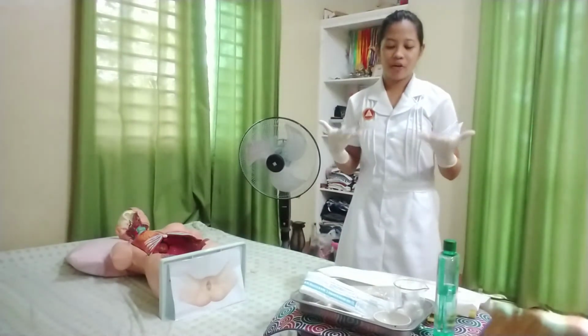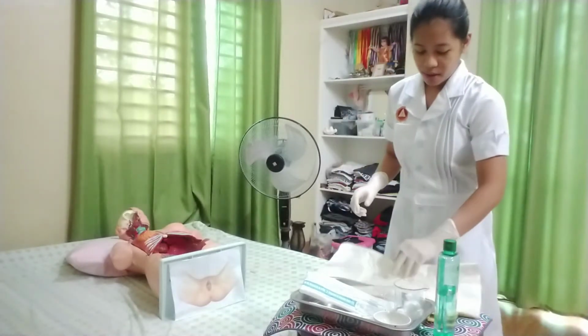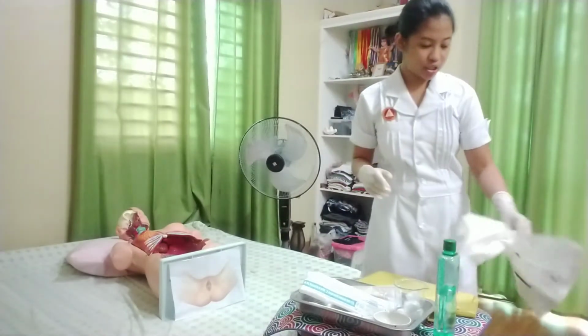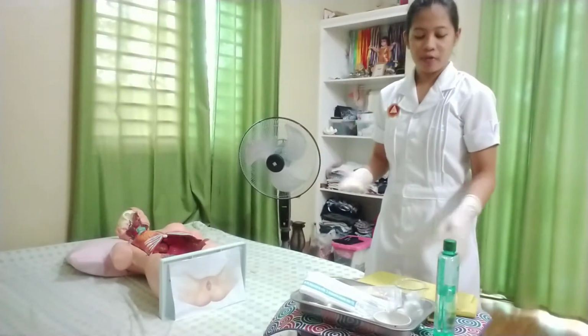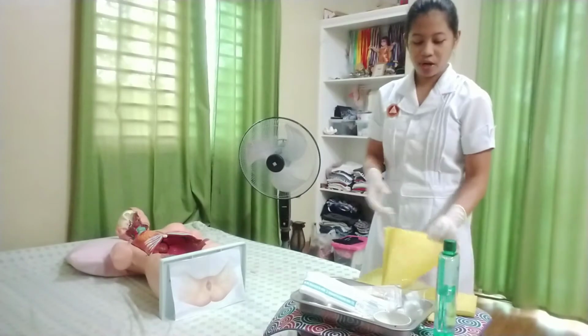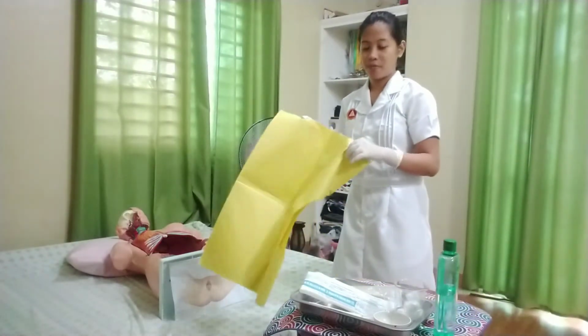Now that I have put on my sterile gloves, I will be removing the packaging, and I will place the sterile fenestrated drape over the genital and perineal area of my client, draping it above my client's thigh.